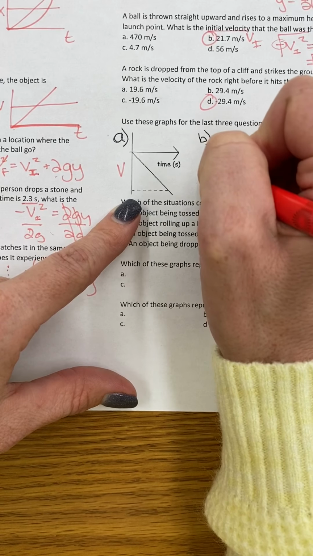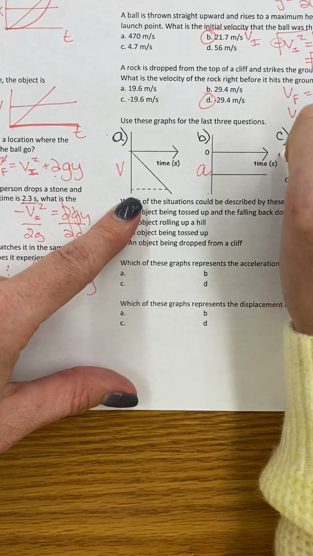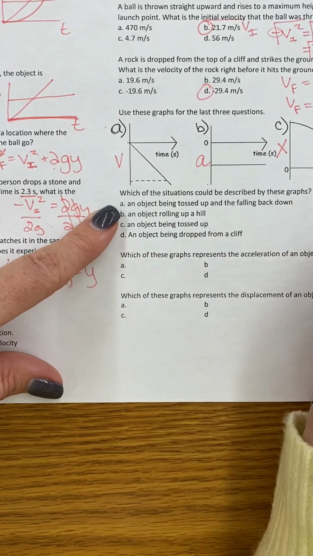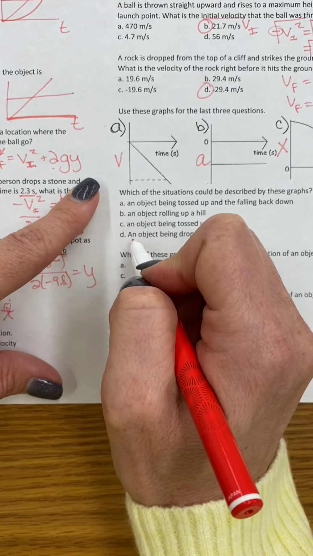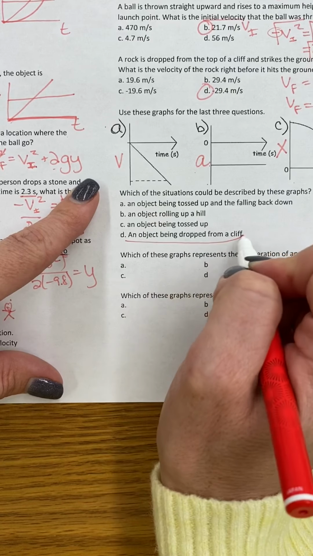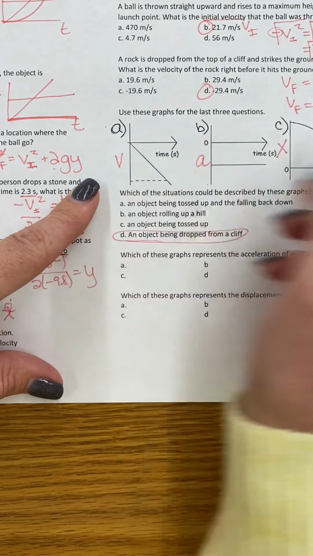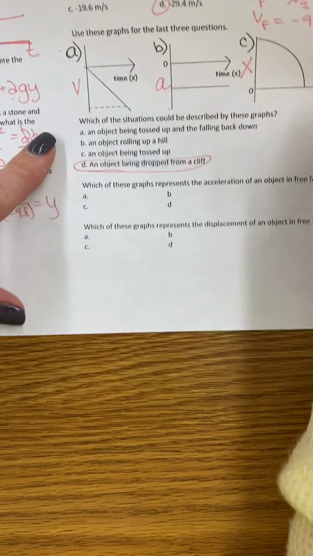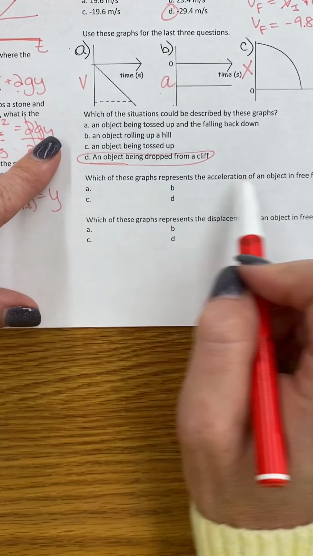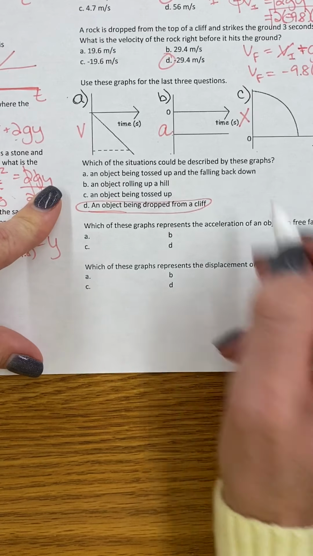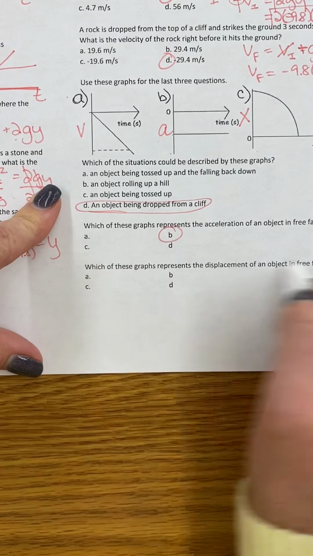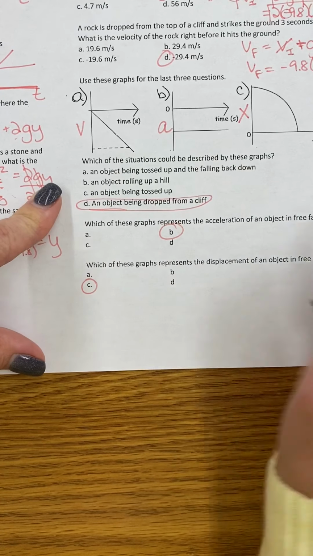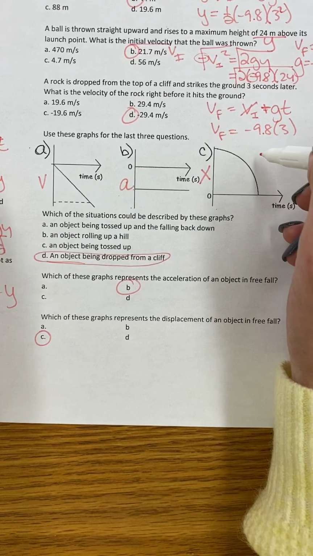All right, this is a velocity time graph. This one is an acceleration time graph, and this one is a displacement time graph. These are the 3 graphs that you should have drawn a few weeks back. You will be drawing another set of graphs this week that look exactly like this. Which of the graphs represents acceleration? It's B. Which represents displacement? It is C.